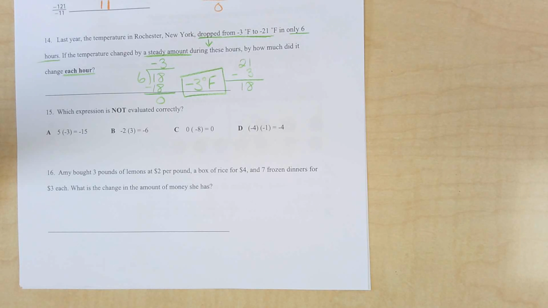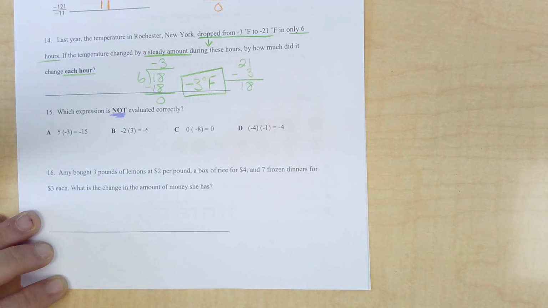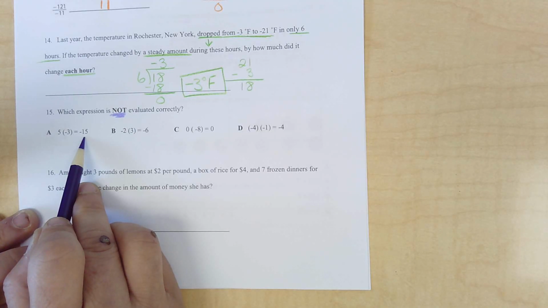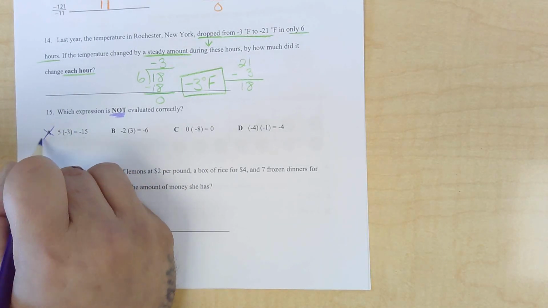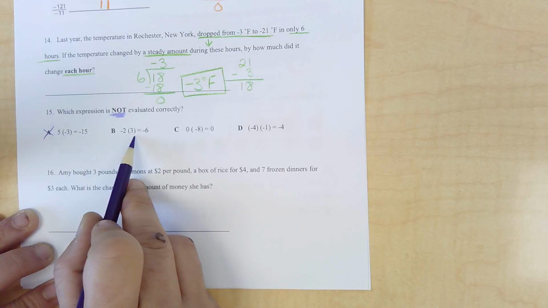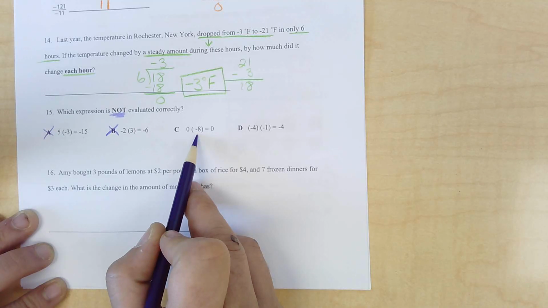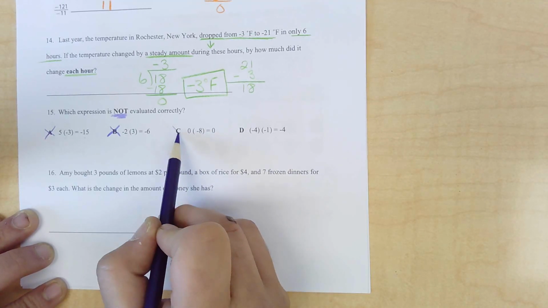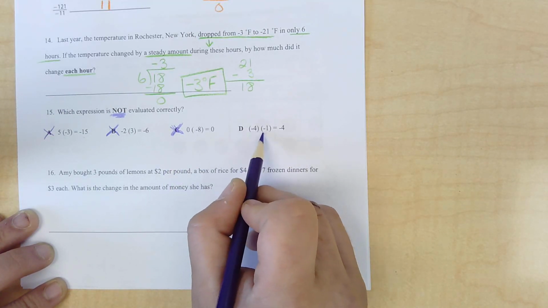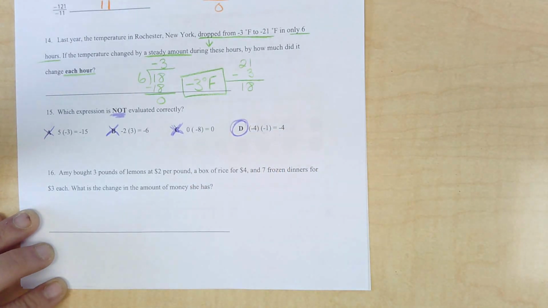Number 15. Which expression is not evaluated correctly? So we're looking for the wrong answer, okay? Different signs give us a negative product. 5 times negative 3 is negative 15. Therefore, that does not work. Different signs give us a negative answer. Negative 2 times 3 is negative 6. Therefore, that does not work. Any number, whether positive or negative, times 0 is 0. Therefore, that one works. We can't use it. Same signs means we have a positive answer. So because this is wrong, that's why we're looking for it.